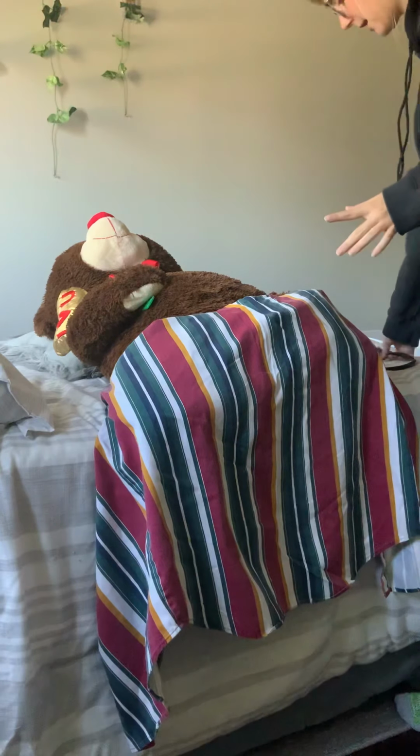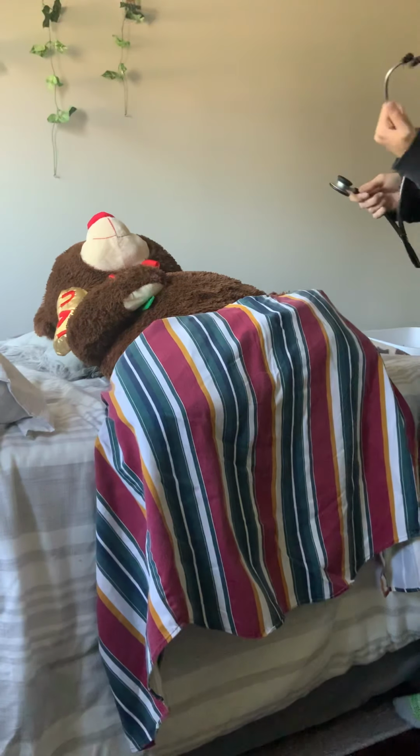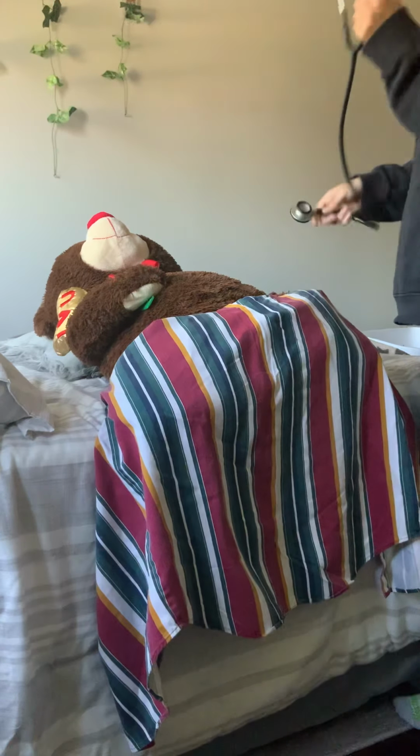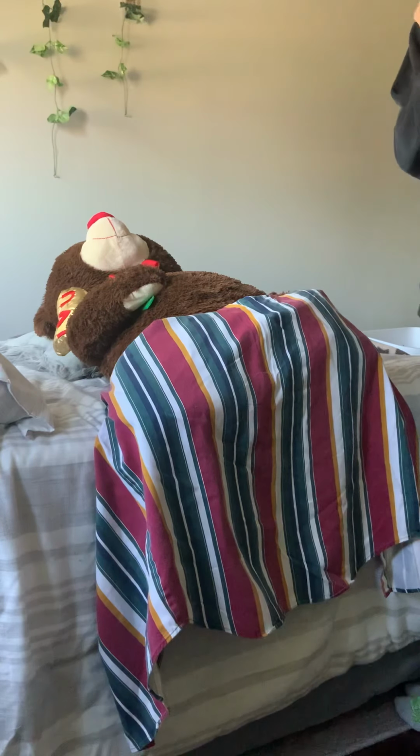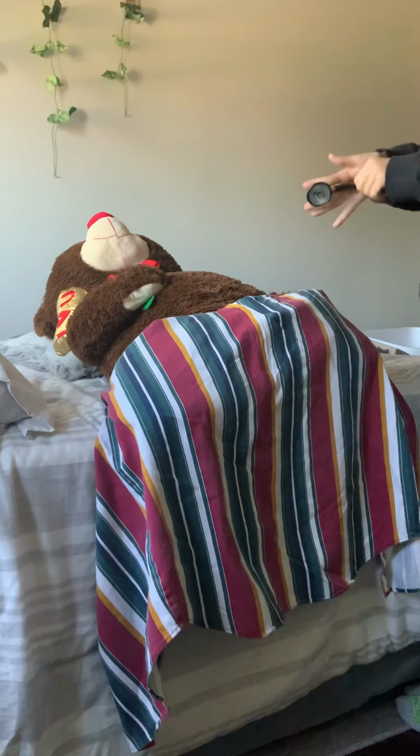And now moving on, I'm going to go to auscultation for her bowel sounds, and I'm going to start in the right lower quadrant and just listen and use a zigzag formation with that.